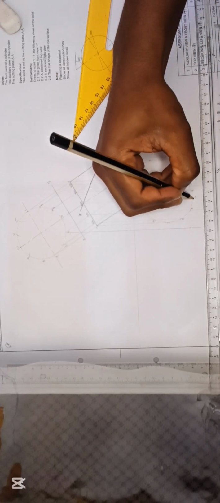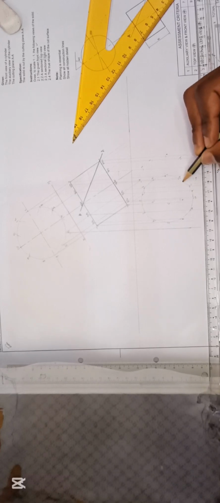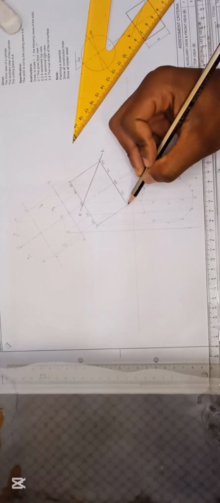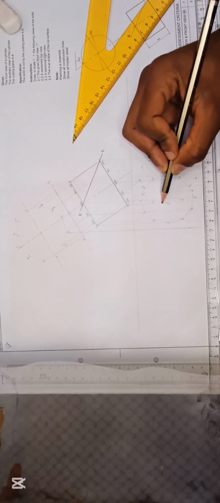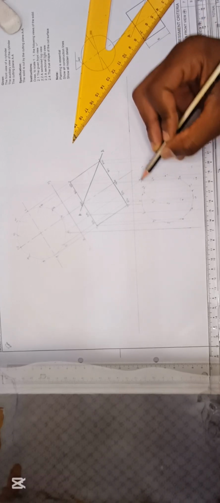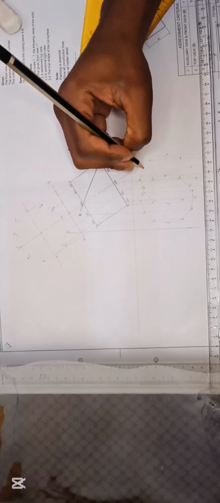This is 10, 11, 12. Okay, then this one from here 7, it will be hidden details. Okay, it will be hidden details, this one.